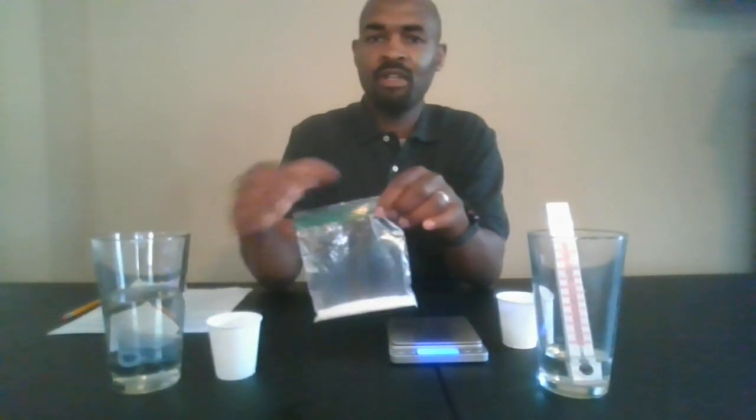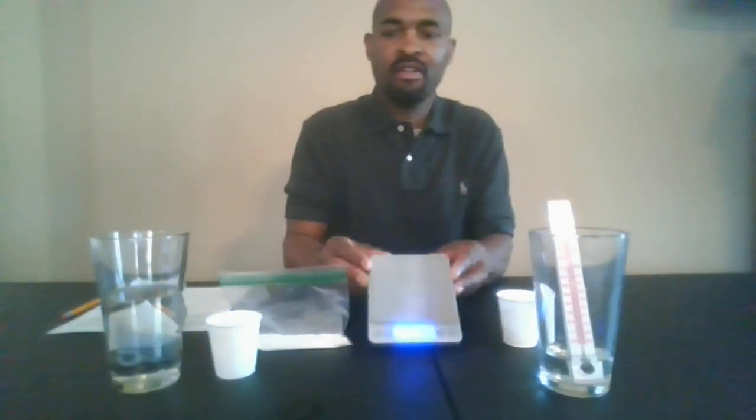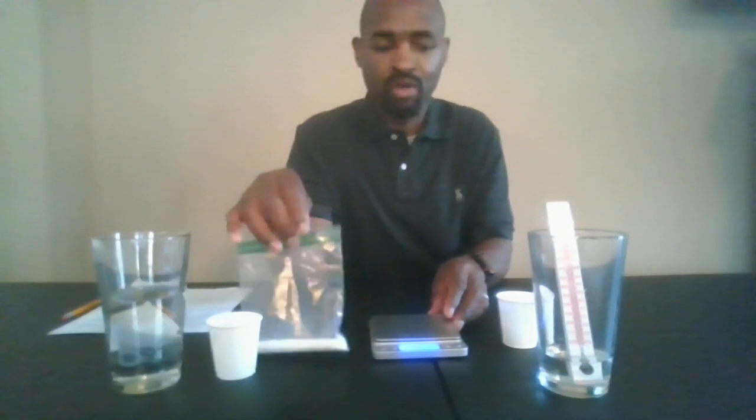And I'm using plastic because if you use the paper cups, it may start leaking before you're done with the experiment. So I just suggest you use the plastic bathroom cups. They work better. And I already have this packaged up for students, and I will let the students work in pairs to complete this experiment. I have my scale here for measuring my calcium chloride.